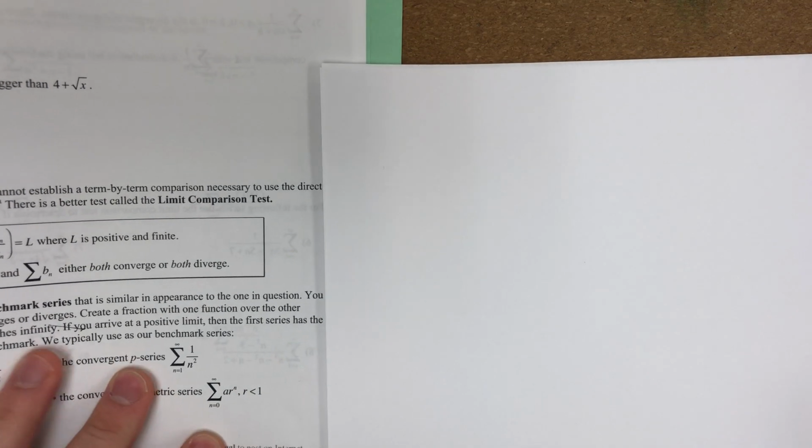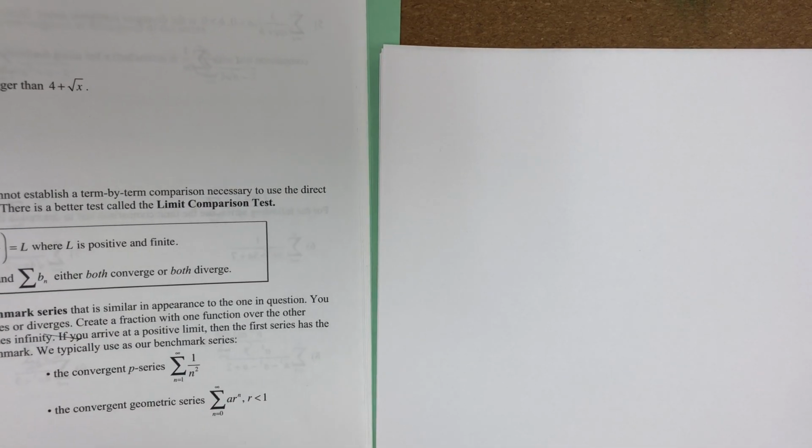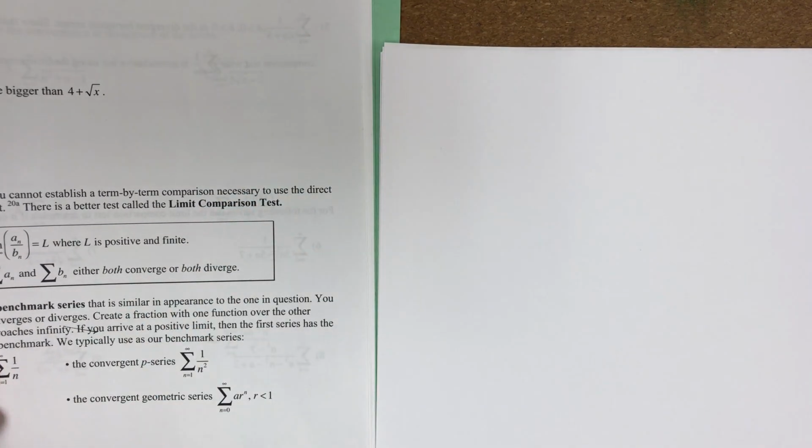Okay, so we also have the limit comparison test. This is different.